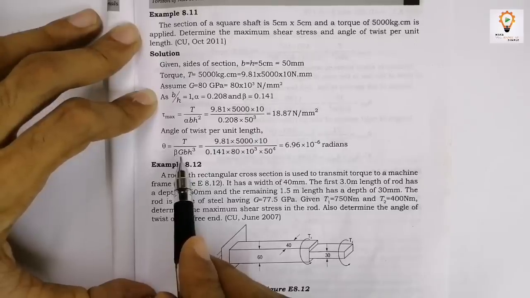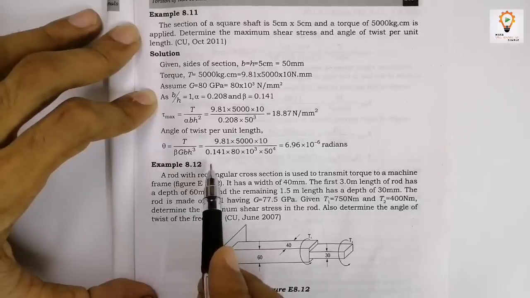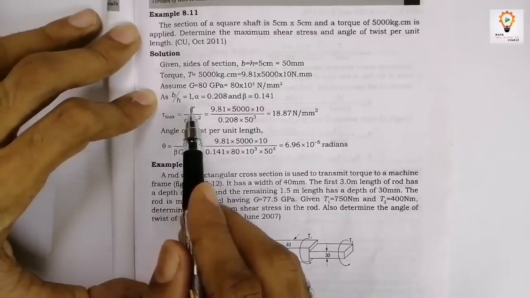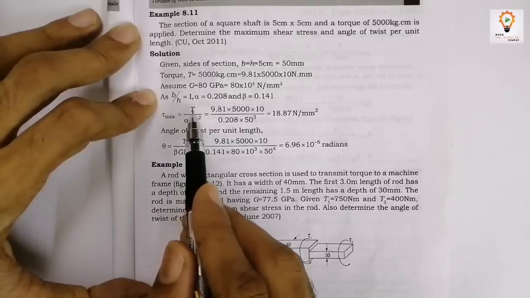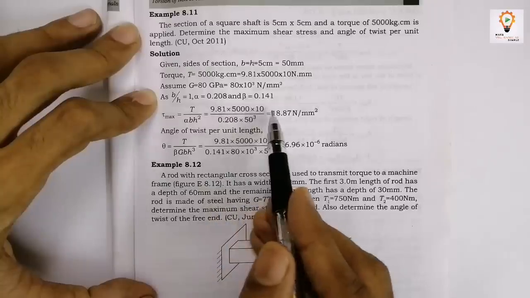Now, actually these values should be supplied for the examination, but I haven't seen them supplied. So, what you can do is you can assume a random value of 0.2, because these alpha and beta values are obtained depending upon the B by H ratio. So, you can write down the B by H ratio, and since the values are not given, we can assume alpha equal to 0.2 and beta equal to 0.2.